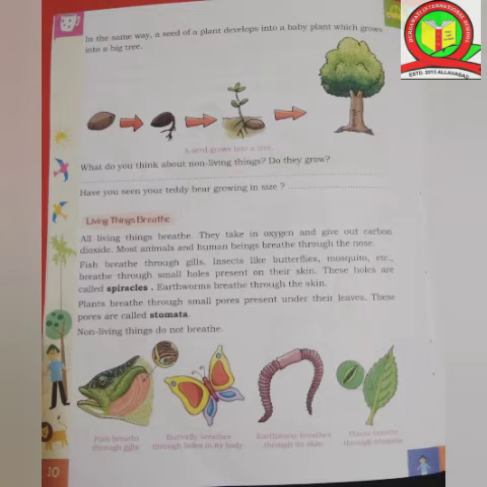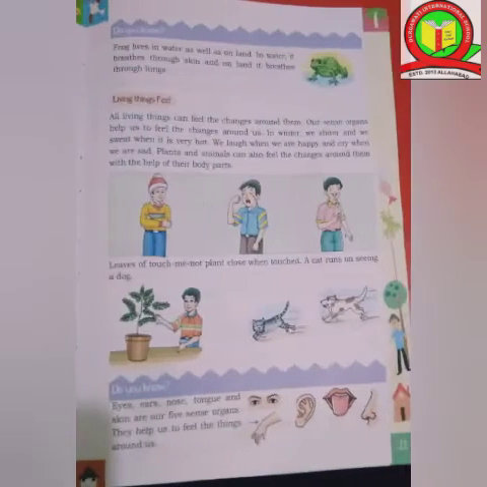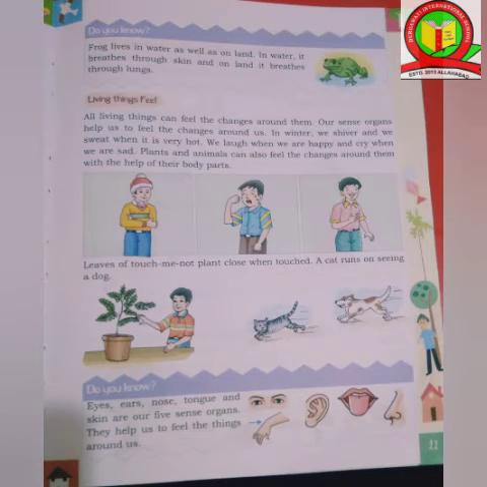In the picture, you can see a fish breathing through its gills. And the butterfly has holes in its body. The earthworm breathes through its skin, and the plant breathes through stomata. In the plant leaf, you can clearly see a picture of a tiny hole that is called stomata.